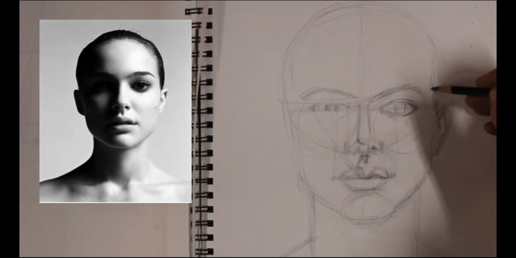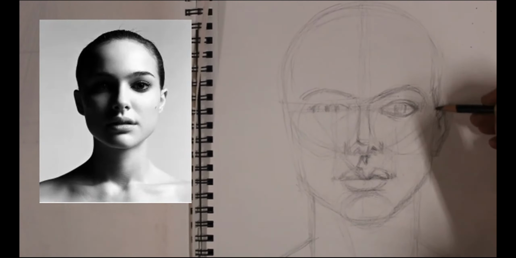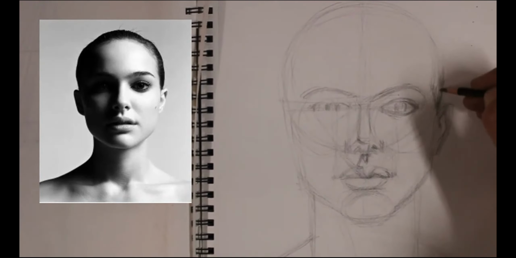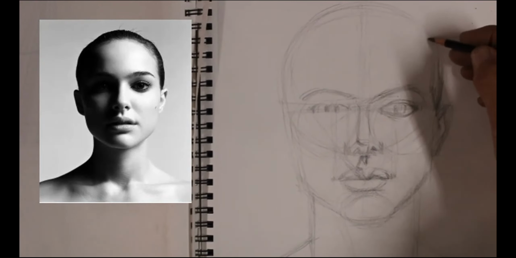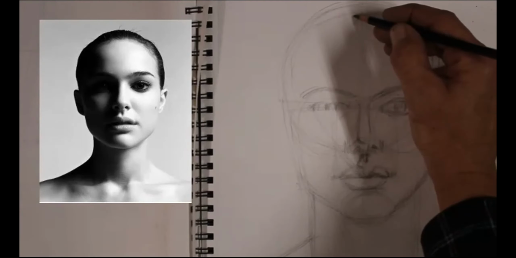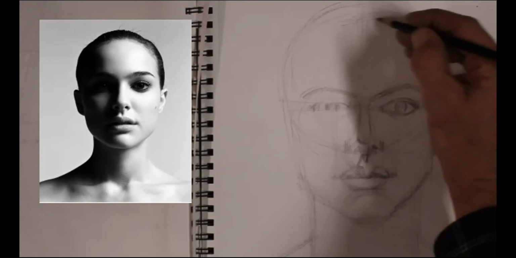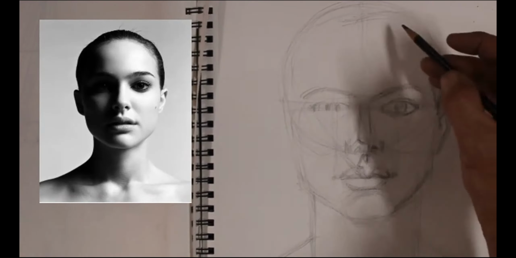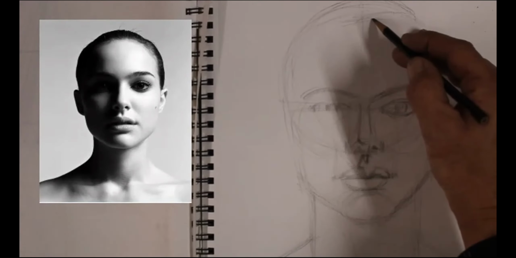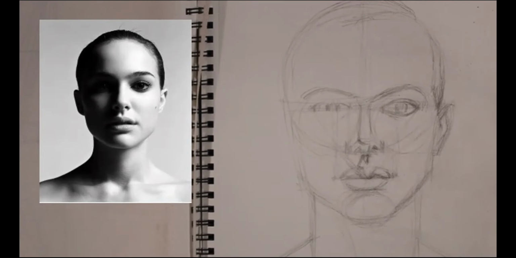So I'm bringing the hair in a little bit. The skull, the head feels a little wider in my drawing than in the photo, and that's because there's room for hair. And her hair is obviously slicked back, so it's not coming way down on the forehead or anything. But I just want to think about that.